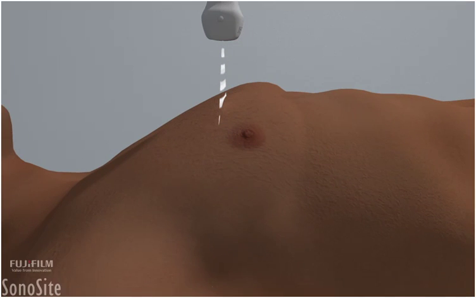However, the absence of lung sliding can be secondary to multiple factors and does not conclusively diagnose the presence of a pneumothorax. The second topic of pulmonary point-of-care ultrasound is the use of ultrasound for the detection and presence of lung parenchymal disease.